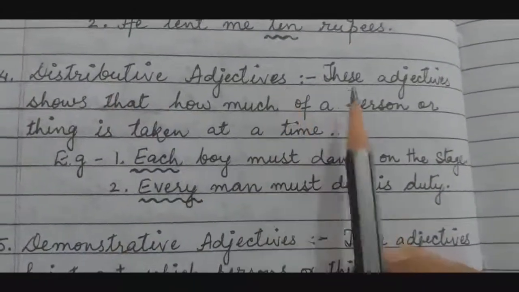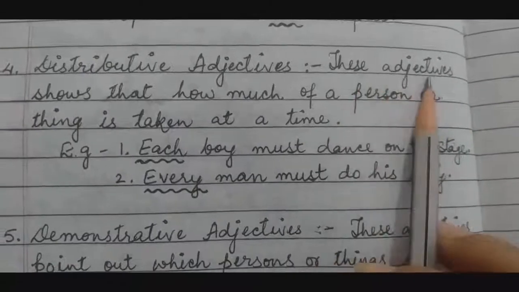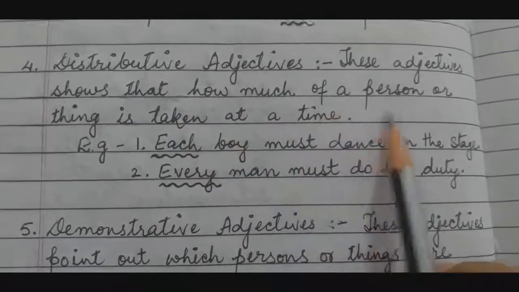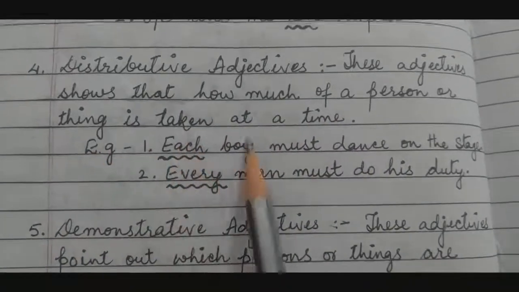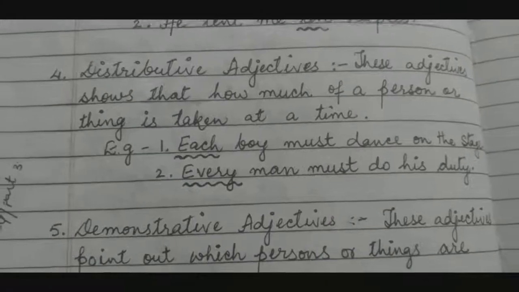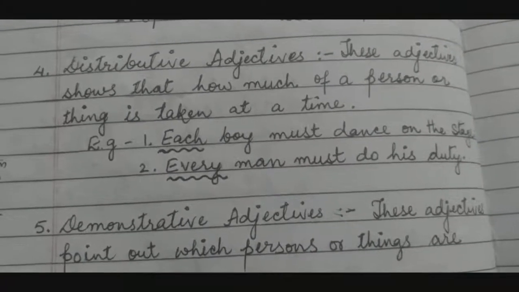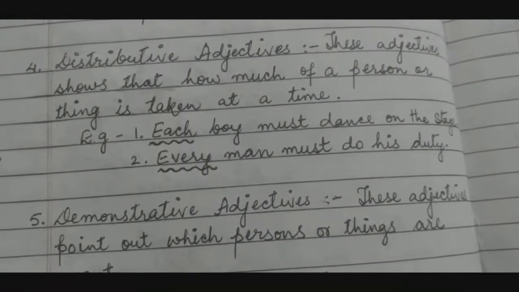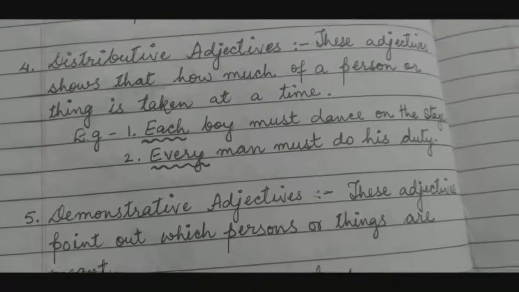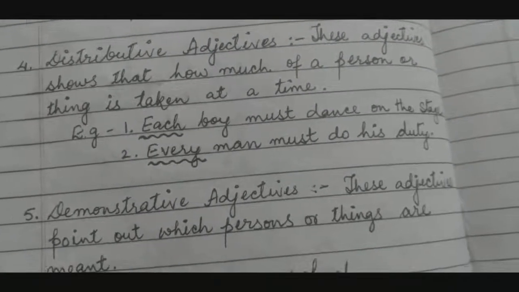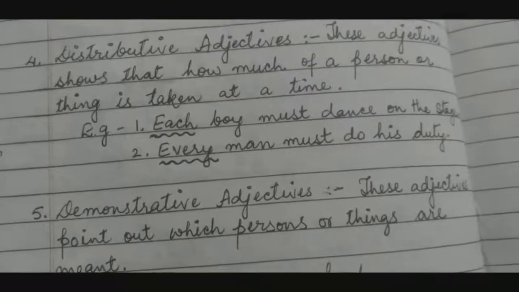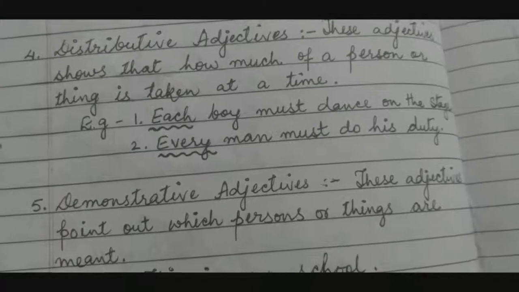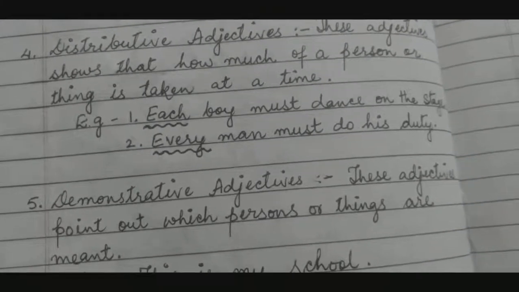Distributive adjectives show how much of a person or thing is taken at a time. That means when we are stating a sentence or talking about something, at that time how much of a person is taken. That means how much of a noun is taken.